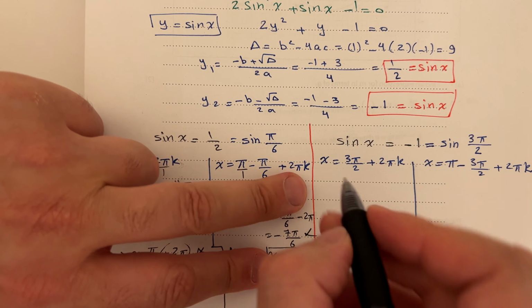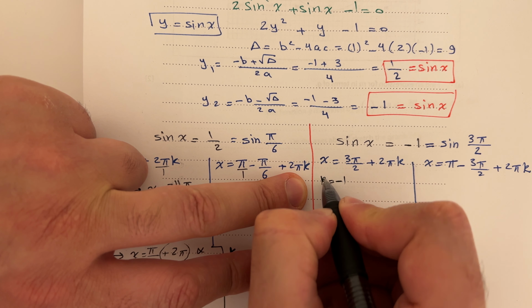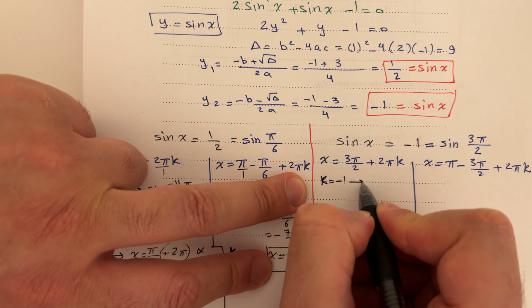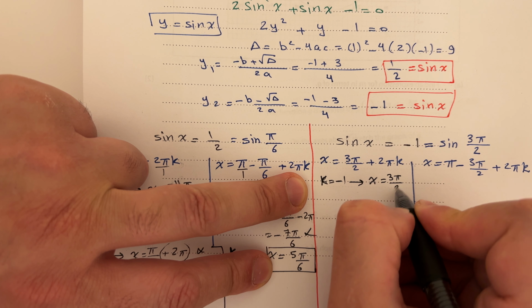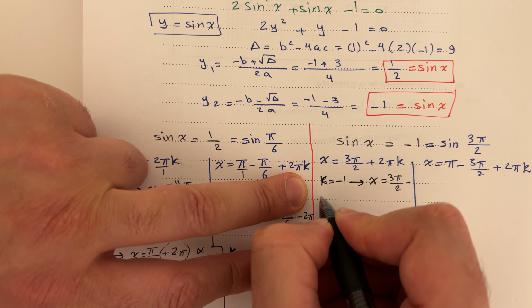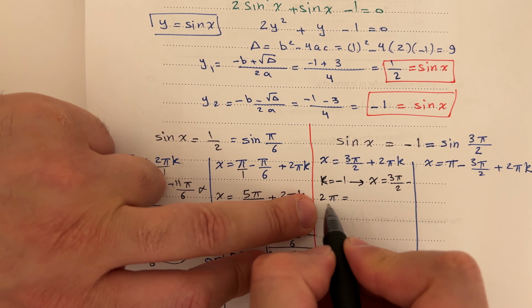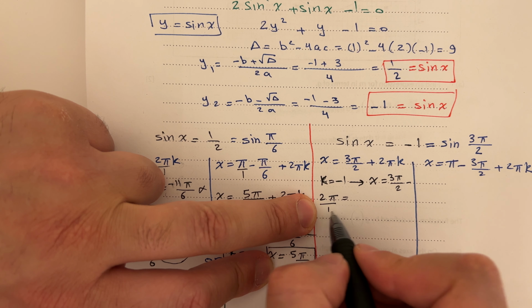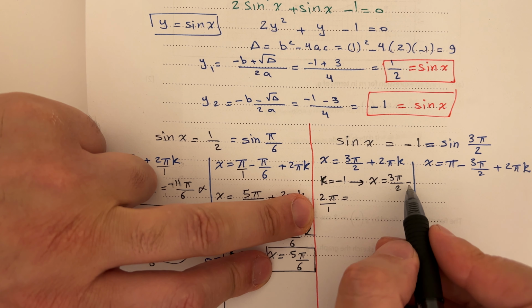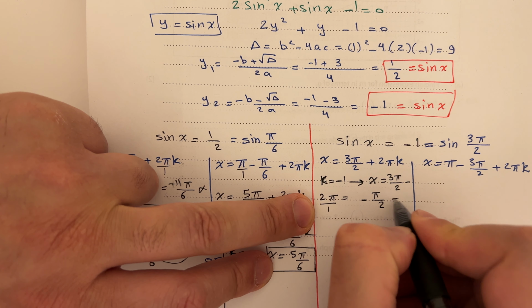Now here, when k is -1, let's see, is it accepted or not? X will be 3 pi over 2 minus 2 pi. Let me multiply by 2 up and down here. 4 pi over 2. So 3 pi over 2 minus 4 pi over 2 is -pi over 2, accepted.